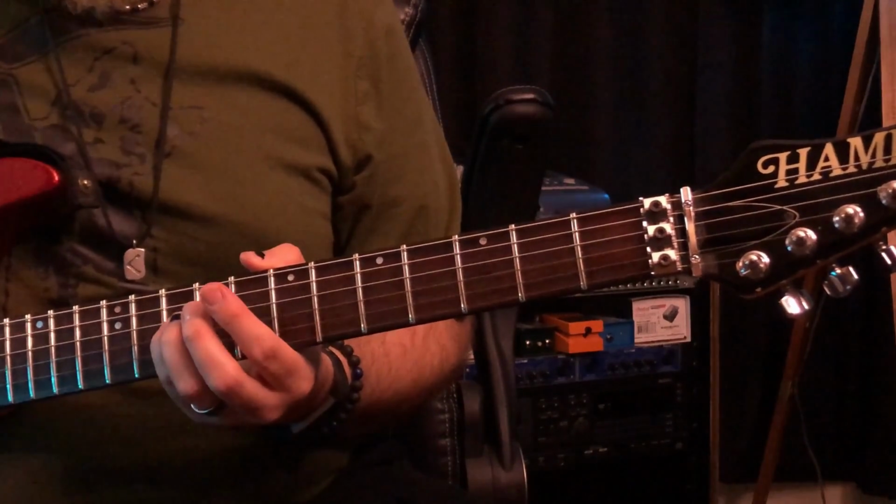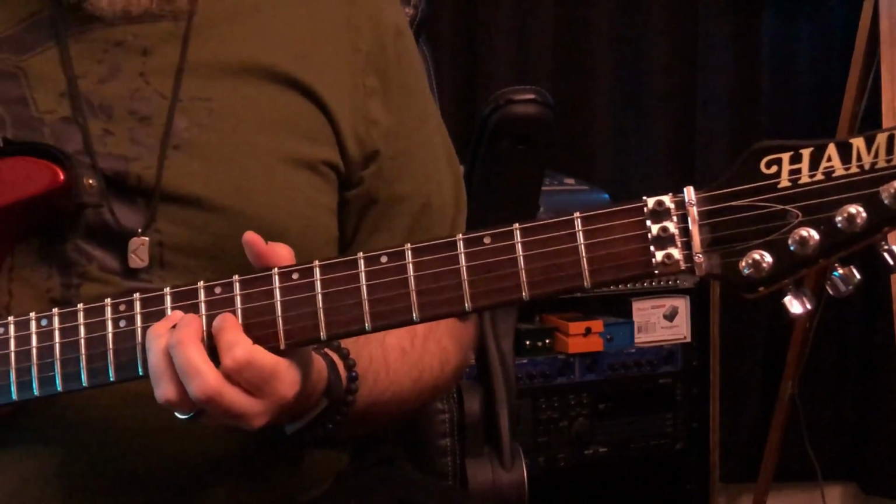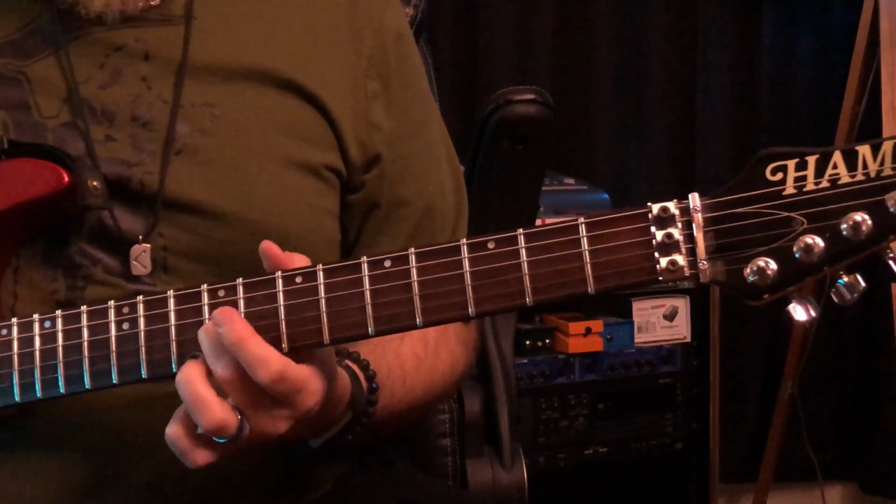C, fret number 10, string number 4. And E, fret number 9, string number 3. So that would be a C over G, because our G is our bass note, but the chord we're playing is a C.